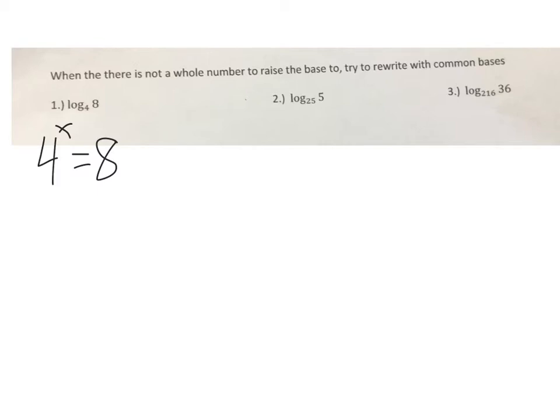So what we're going to have to do is rewrite 4 and 8. Now, I notice that 4 and 8 are just factors of 2, so I know that 4 is just going to be 2 to the second, and I'm just going to keep my x up there. And then 8 I can rewrite as 2 to the third power, because 8 is just 2 to the third. Now this goes back to what we just did, the last 3 problems.